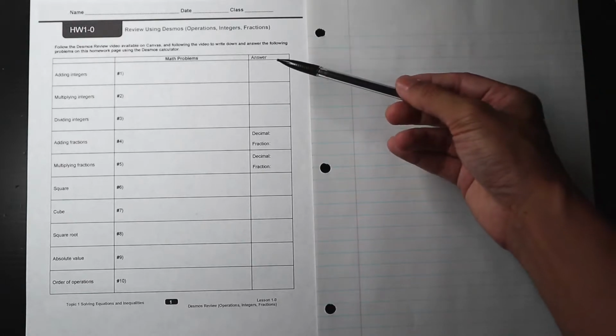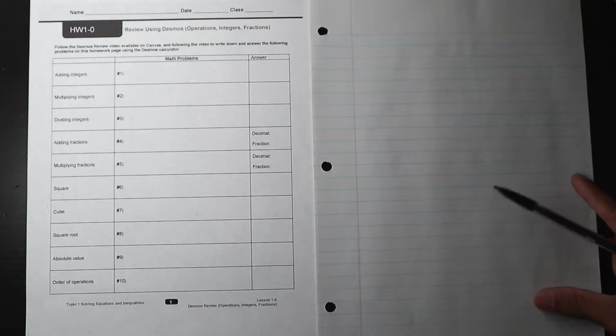So make sure that you first write your name, day, and period on the top of the page. Name, day, and period. And in this homework, we will be finishing 10 problems, 1 through 10, that we'll be using Desmos. We're gonna solve these 10 problems using the app called Desmos, and it is very easy to use. You could use it in a classroom and at home for your homework.